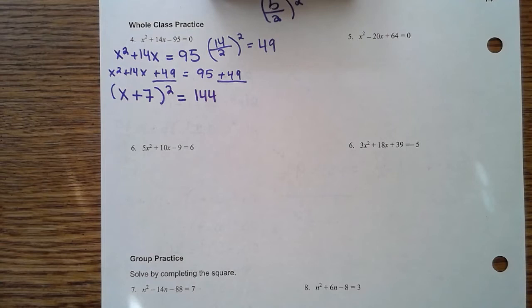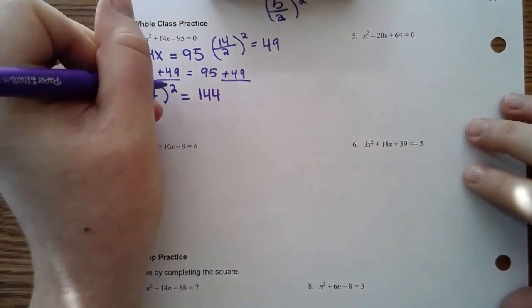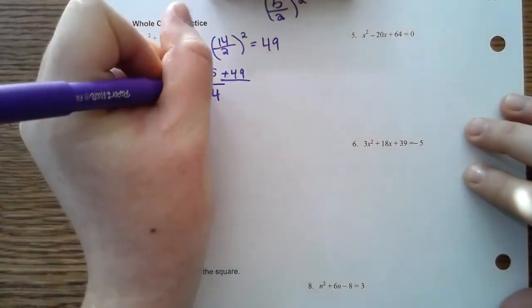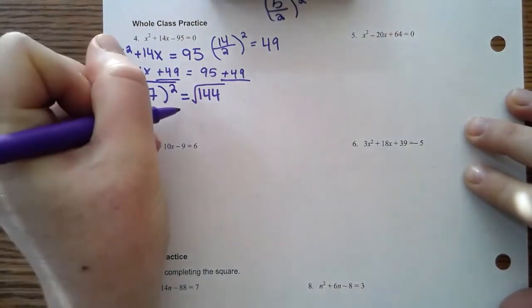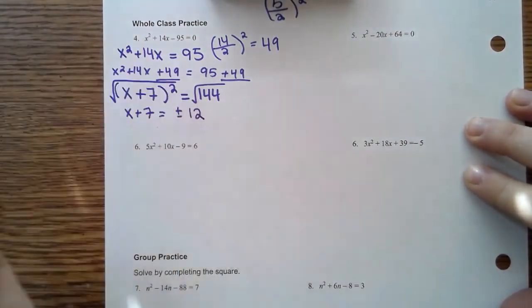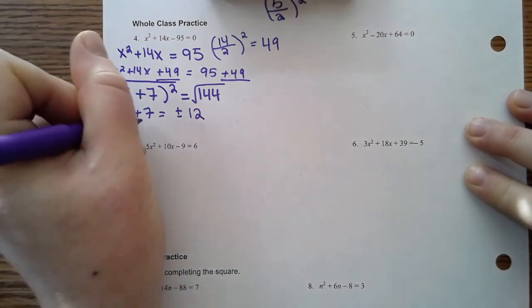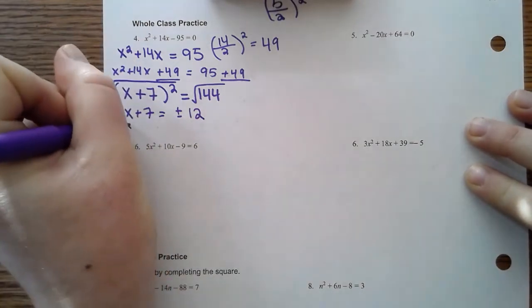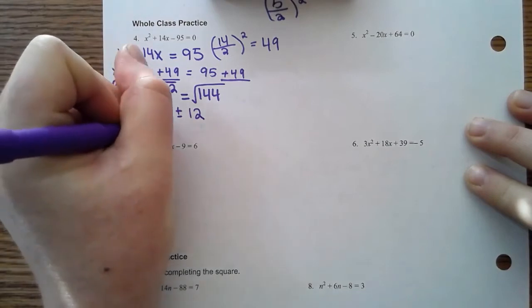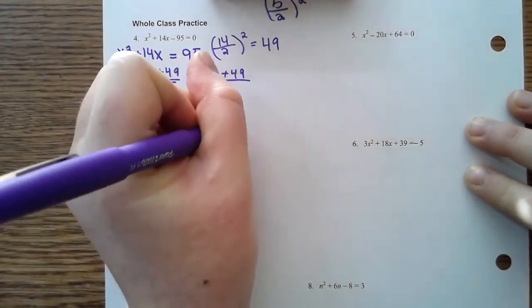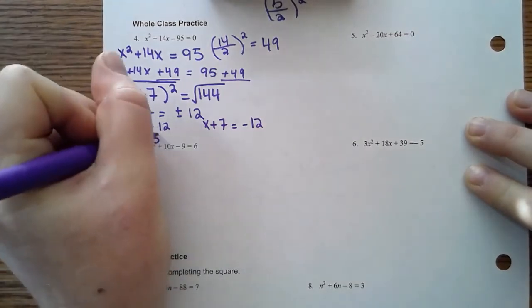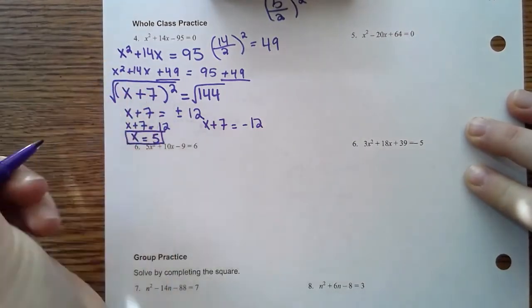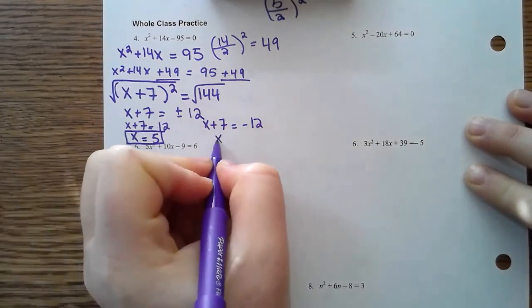I think this is faster than factoring. Everyone has a preference with solving. Find what strategy works for you. I'm going to square root both sides. I get x plus 7 equals plus or minus 12, because that's the square root of 144. And I break it up. x plus 7 equals 12. x plus 7 equals negative 12. I'm going to get 2 answers. I get x equals 5 and x equals negative 19.